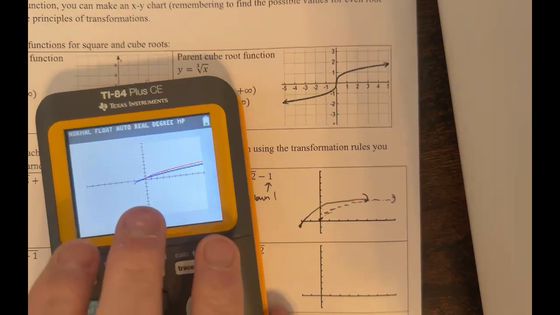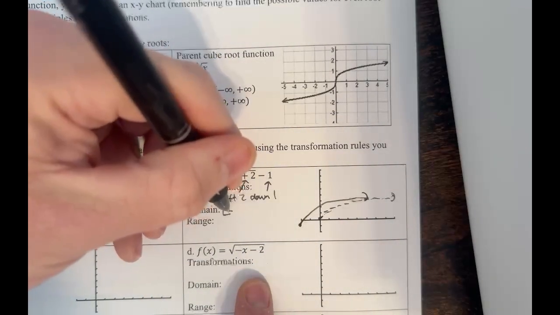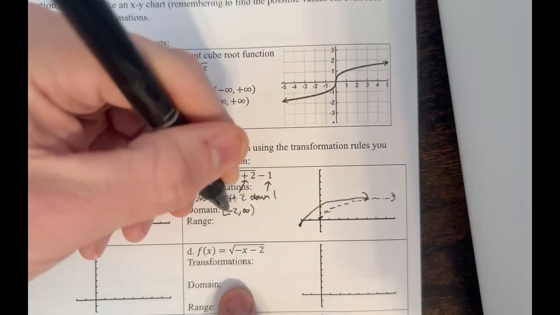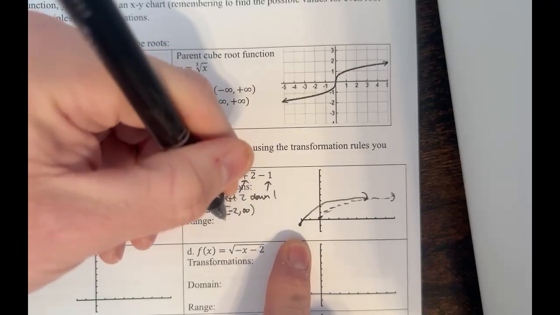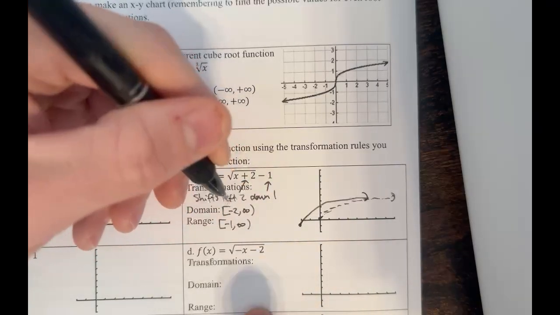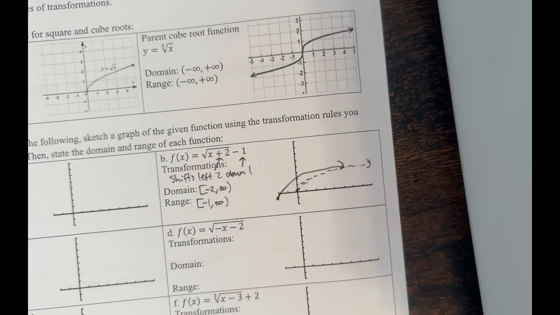Now, domain and range. How far left will this one go? Well, it will start at -2. How far right will it go? Well, it'll go forever, so it'll be infinity. Range, how far down will it go? It will go down to -1. How far up will it go? Well, it'll go up to infinity. So there's your domain and range. Okay. Now let's look at the next one.